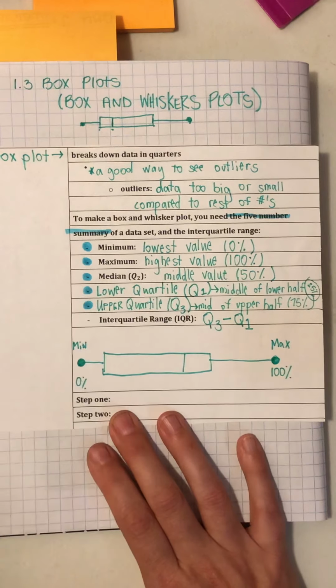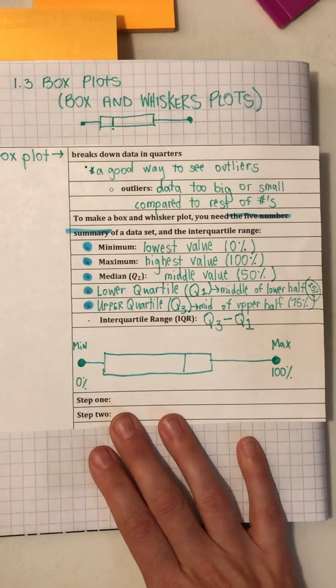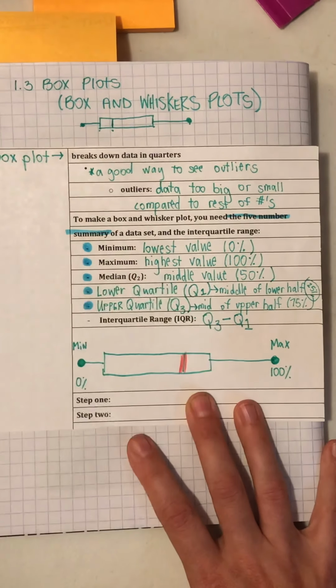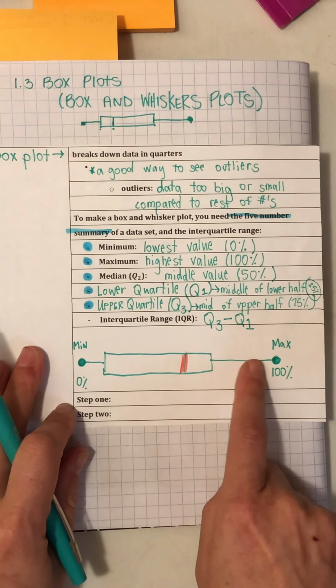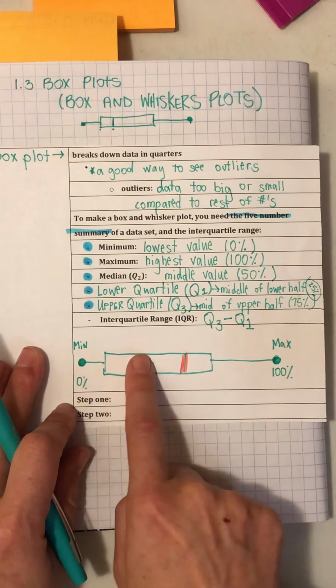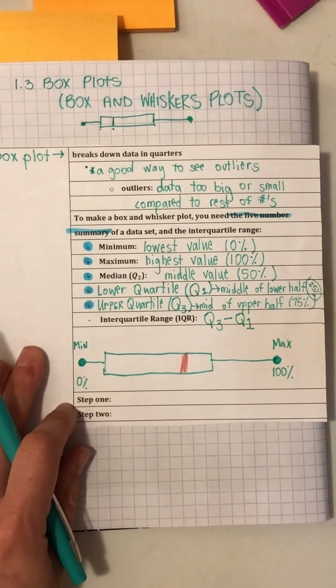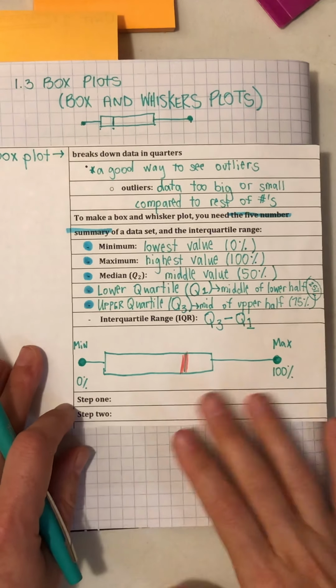Okay, then we've got our median. So it doesn't look like the middle, but that just means that 10 numbers are here and 10 numbers are here, or 8 numbers are here and 8 numbers are here. So it just depends on what the range or the spacing of the numbers are.